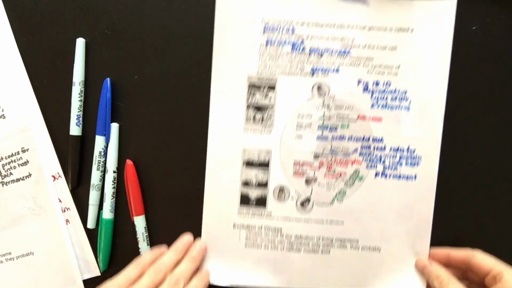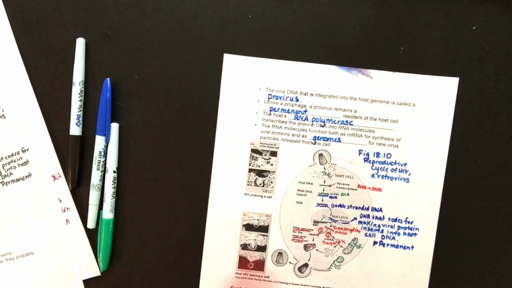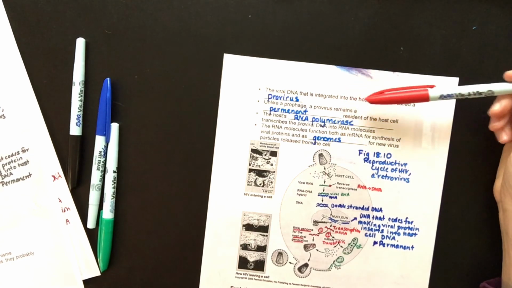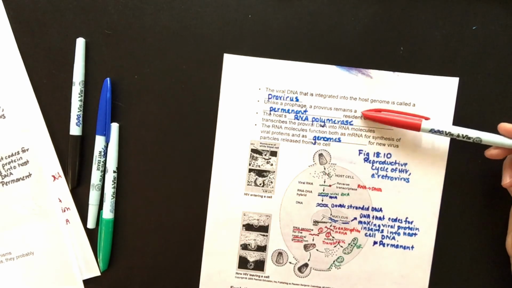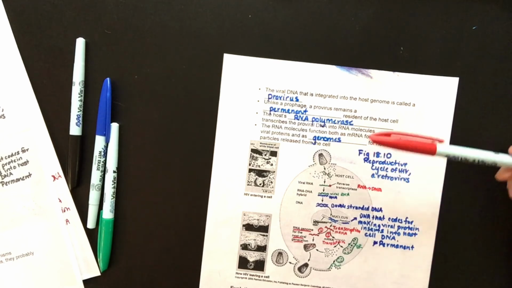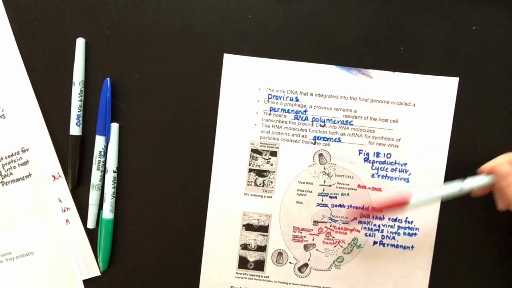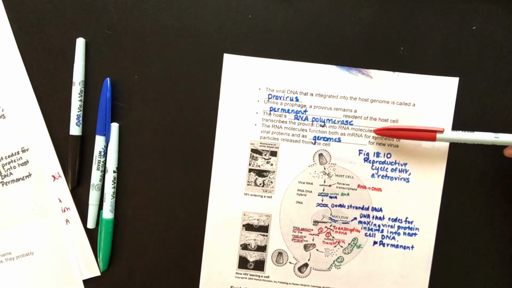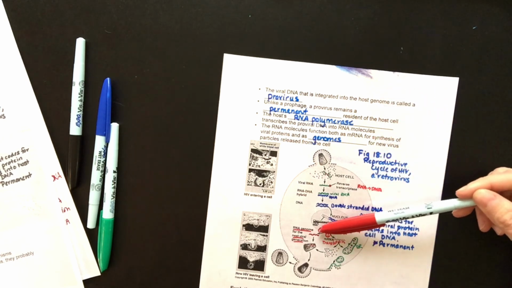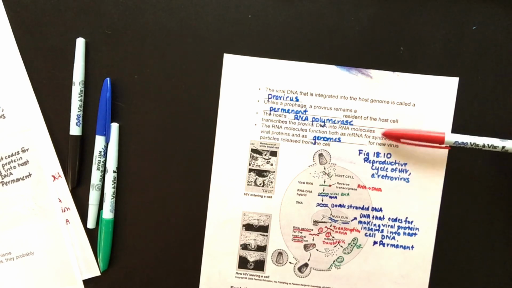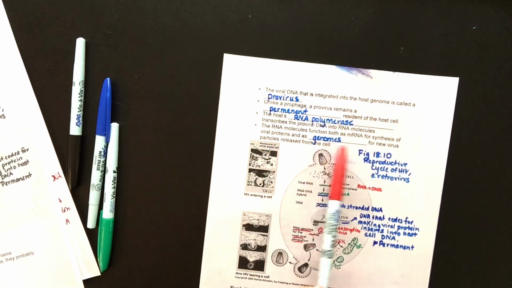Just kidding, I forgot to go back up here and do the fill in the blank. Sorry, guys. So the viral DNA that is integrated in the host genome is called a provirus. So that's what we wrote here. And a provirus remains permanent. How it makes new viruses is the host cell's RNA polymerase transcribes the proviral DNA into RNA molecules. These RNA molecules have two pathways, so they function both as mRNA for synthesis of new viral proteins and as genomes for the new virus particles released from the cell. So here's the genome, and here's the using it for protein synthesis. All right, so that is the end.